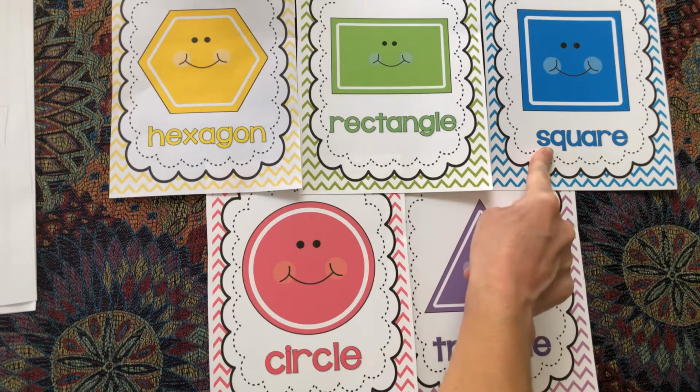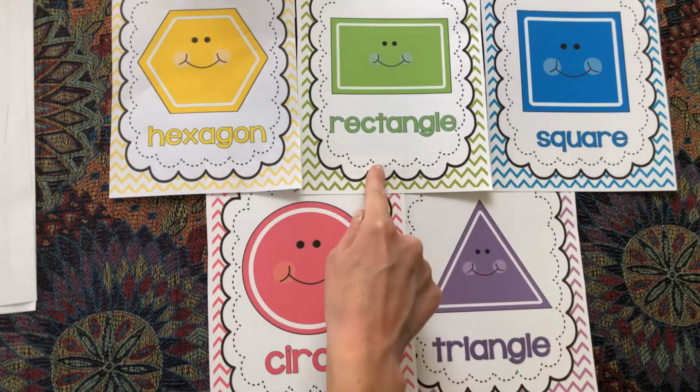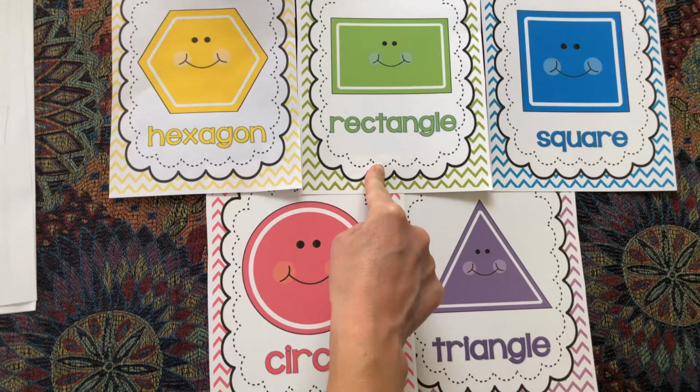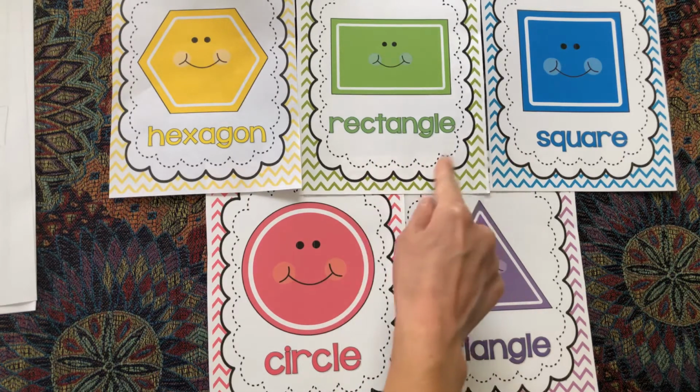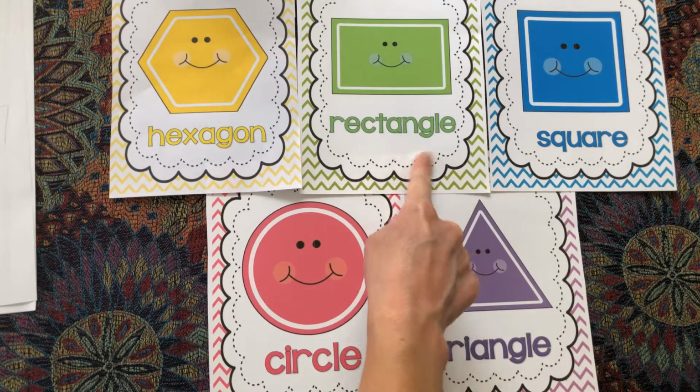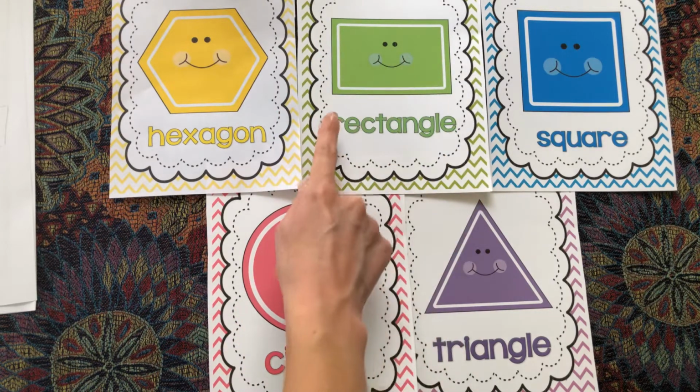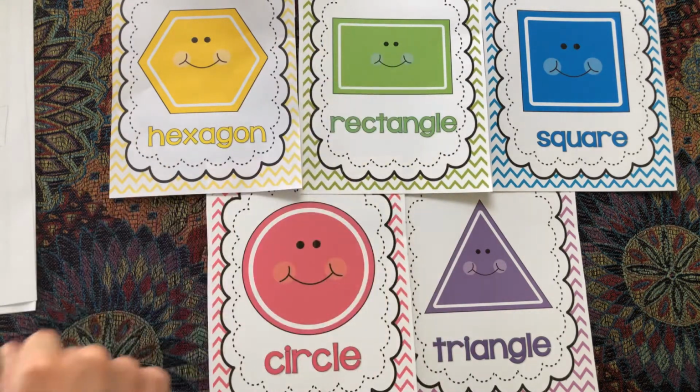4 sides and 4 vertices. Remember, with a square, it's special. Each side is the same length. Or what about a rectangle? A rectangle and a square both have 4 sides and 4 vertices, but a rectangle has 2 sides that are shorter and 2 sides that are longer.